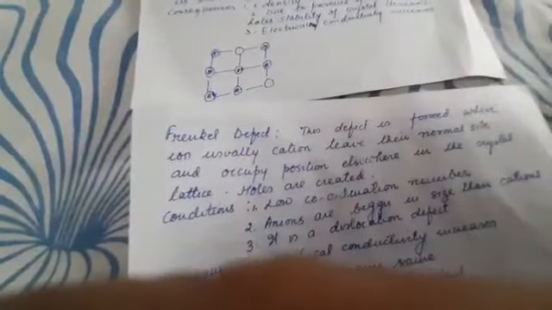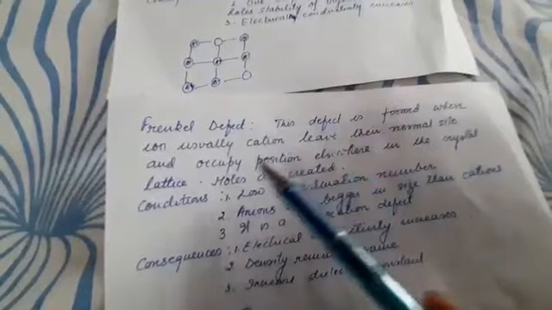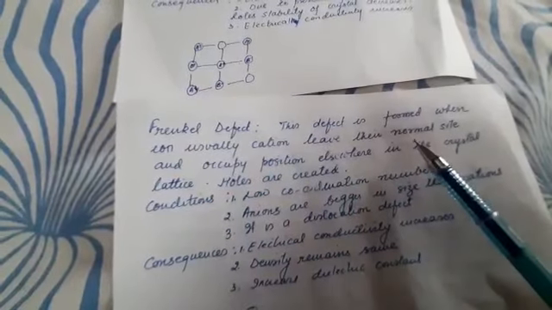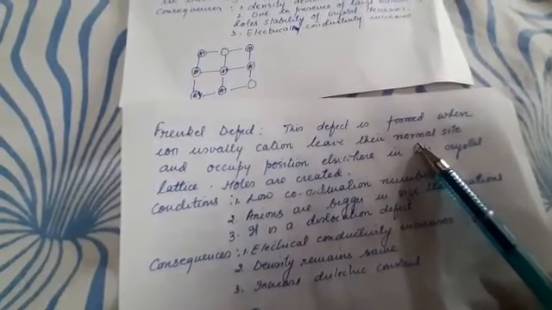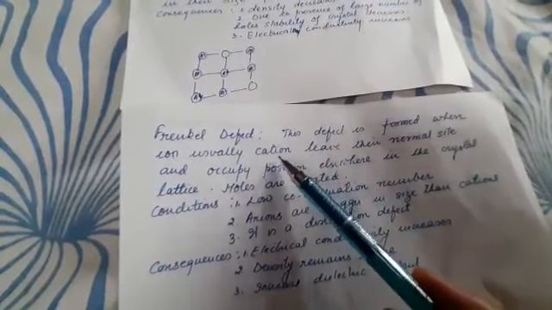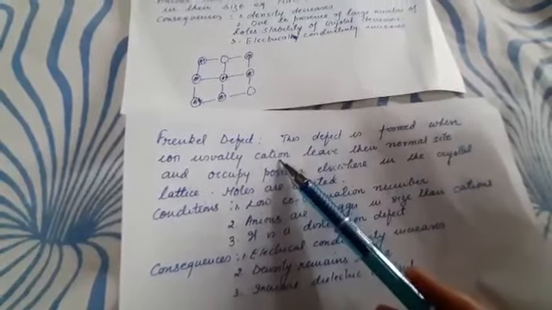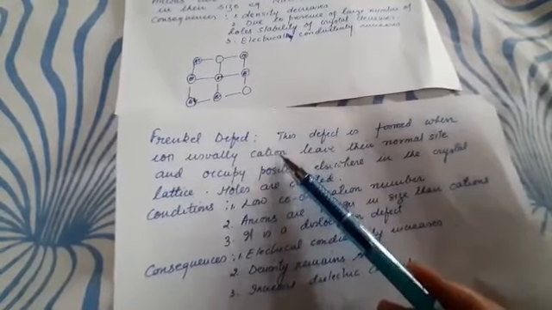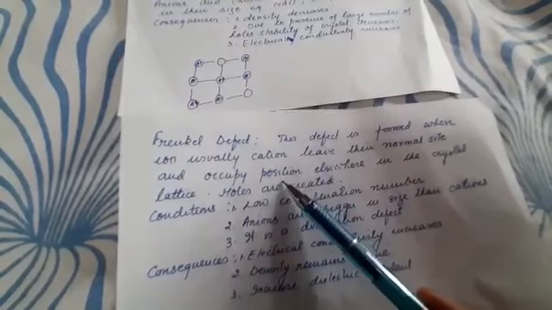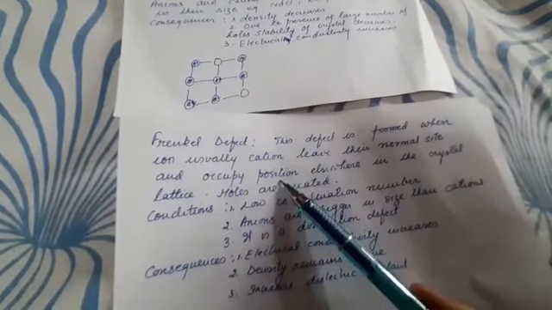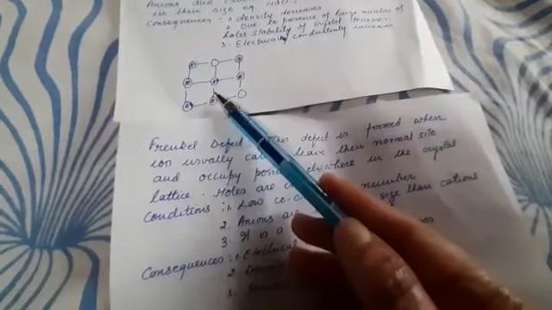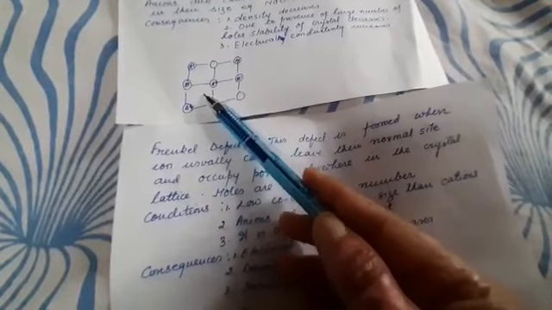In Frenkel defect, it is usually an ion which leaves the crystal site, and the ion which leaves is usually the cation. Since the cation is smaller in size, it can leave easily and occupies the interstitial position. Interstitial position is this position.